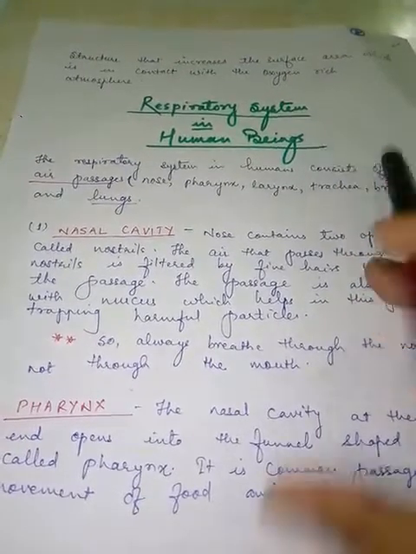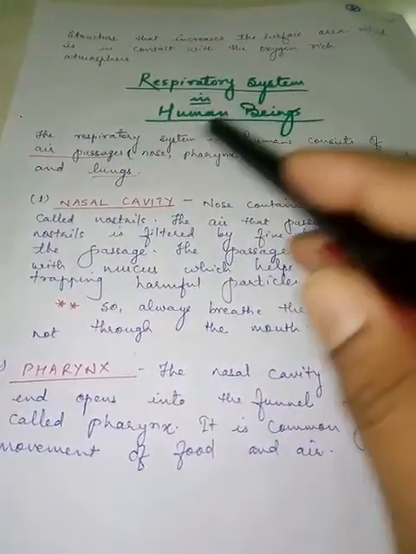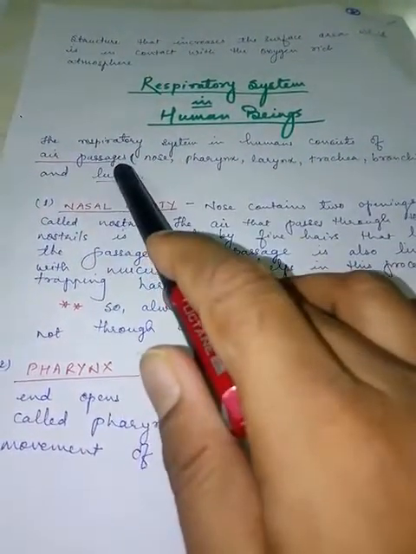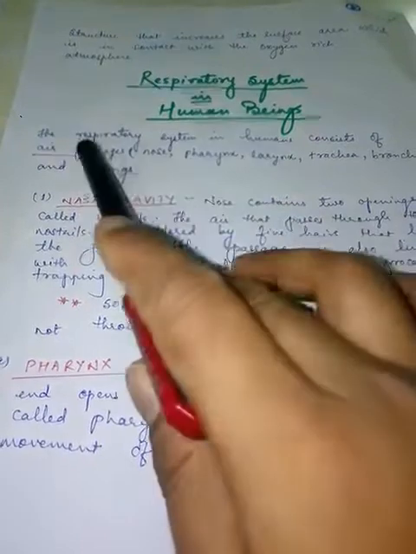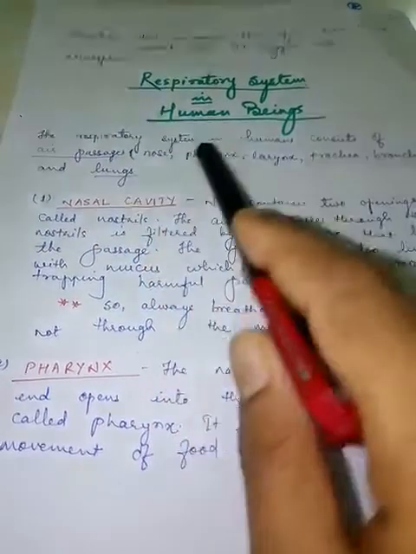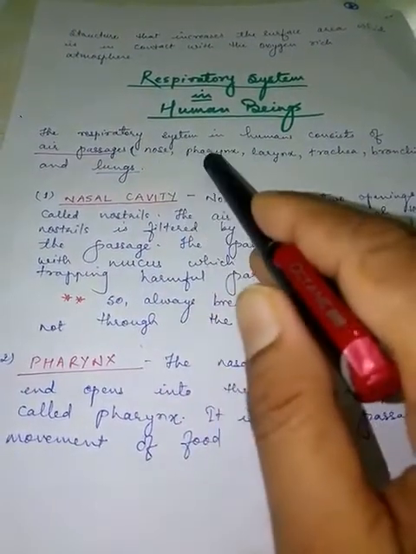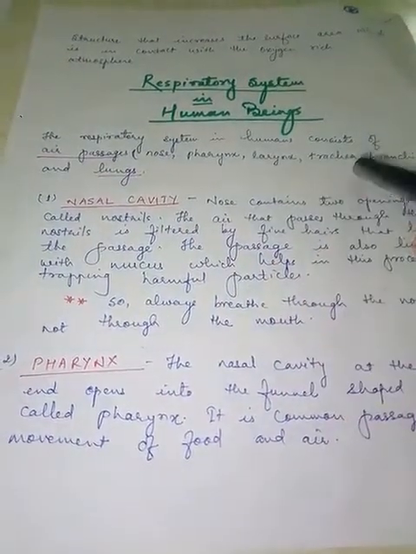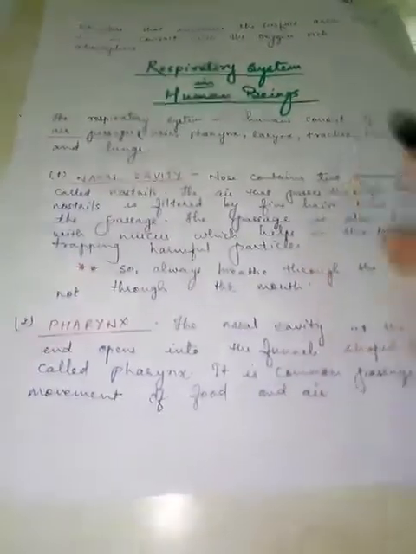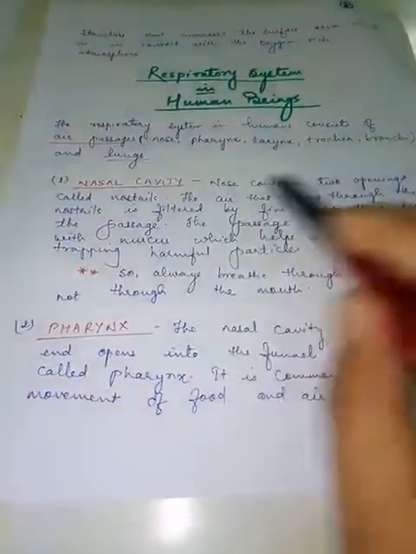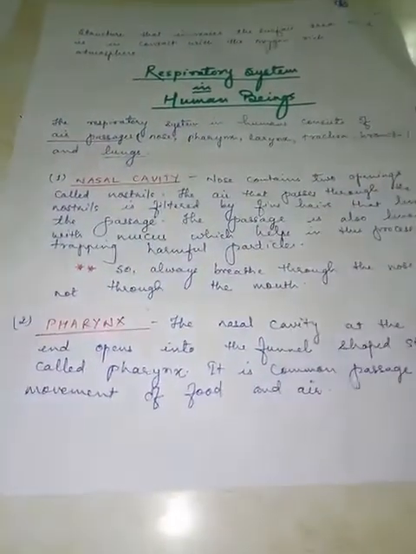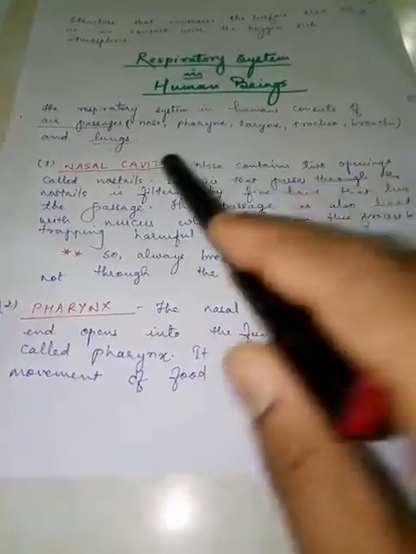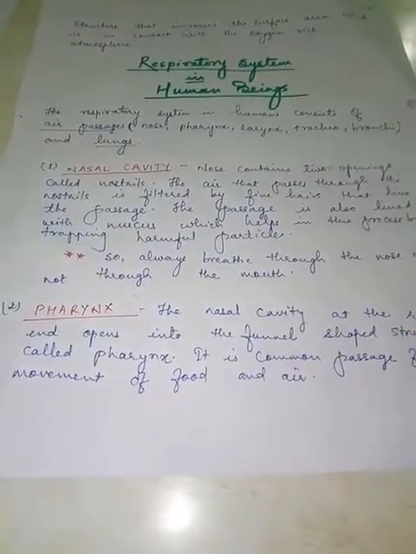Such as human beings. Now, the human respiratory system consists of air passages and lungs. And these air passages consist of the nose, that is the nasal cavity, then pharynx, larynx, trachea, bronchi, isn't it? So all together they constitute our respiratory system. Now one by one we are going to deal with it. So the first one is the nasal cavity.